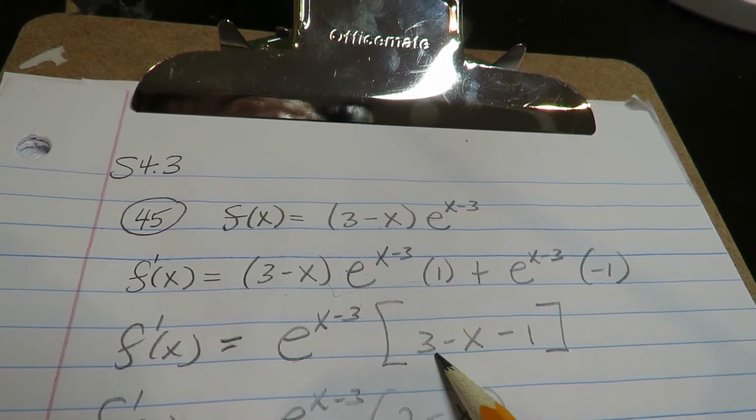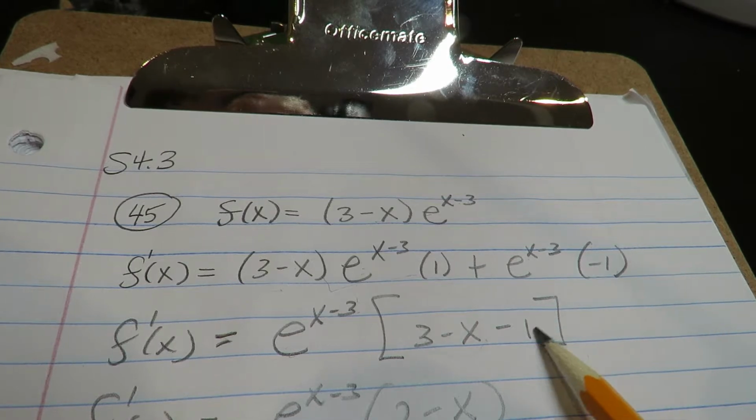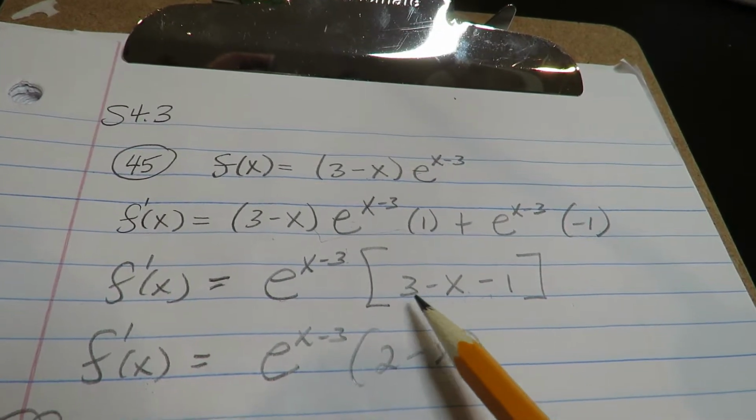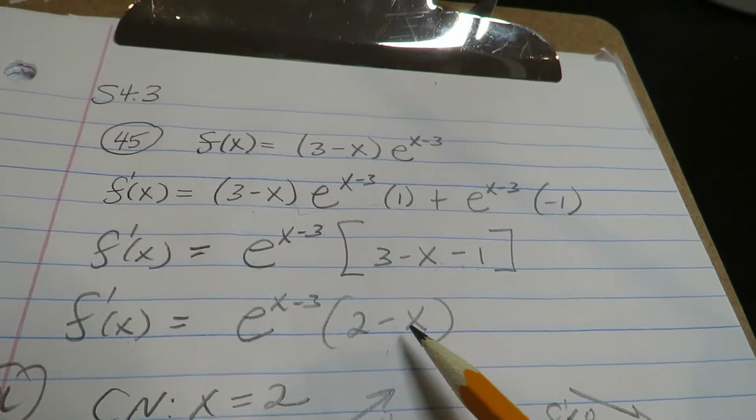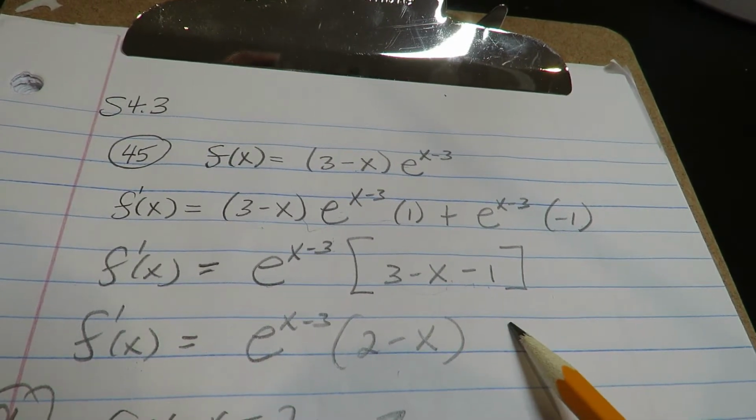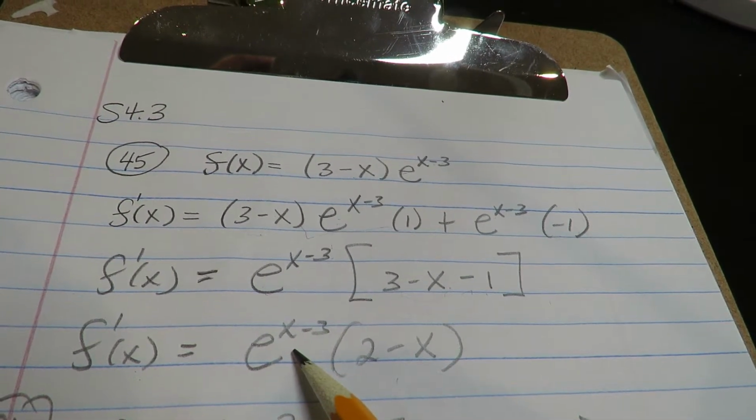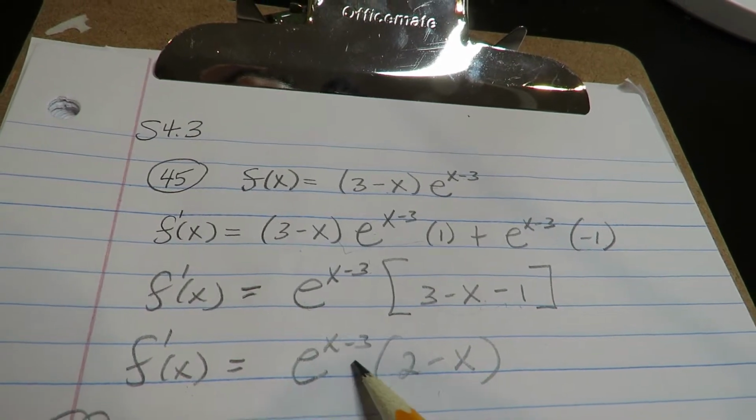And in the front half, I was left with the 3 minus 1. In the back half, I was left with the minus 1. When I combined like terms, I got that. Okay, so now when you set this equal to 0, this piece will never equal 0. Like, you guys know what this looks like from pre-calc.